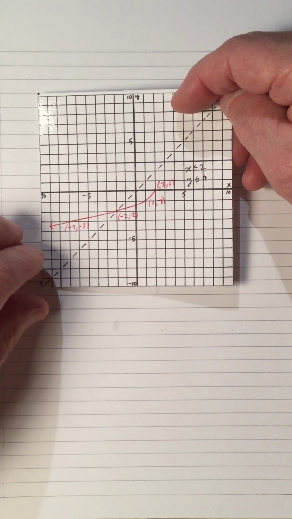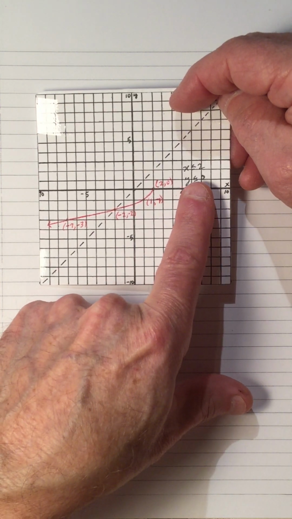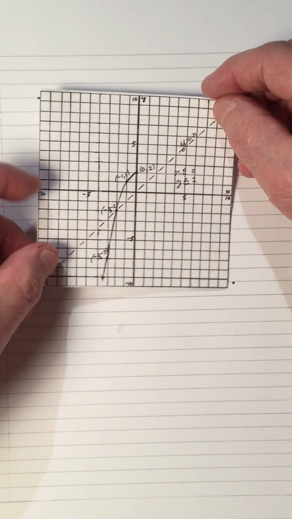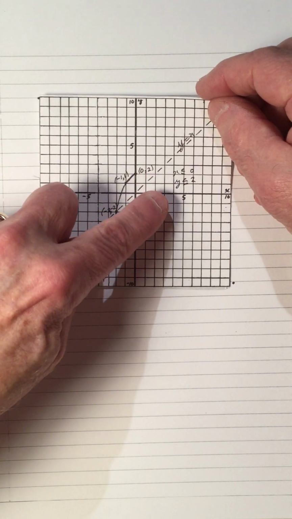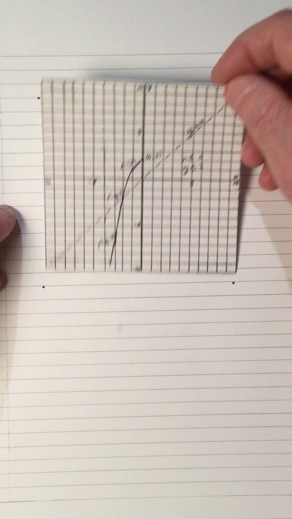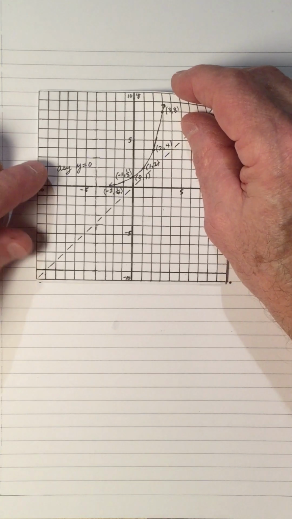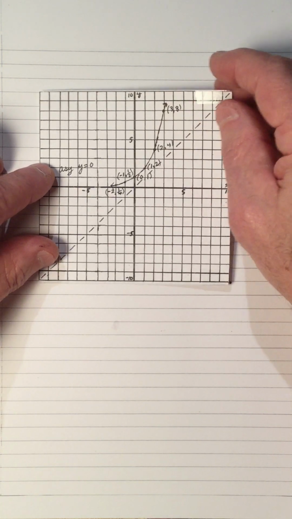Let's look at it again. So x is 2, y is 0. So when I go back and I look at, I should have x is 0 and y is 2. So they're switched around. Okay, and let's try one more. And we have this one. I made this one up.